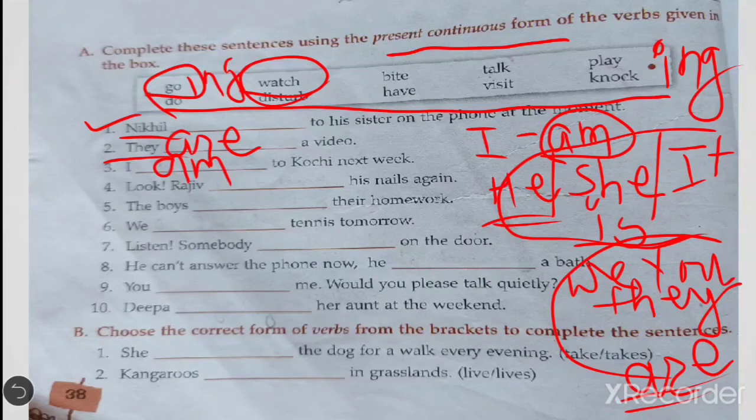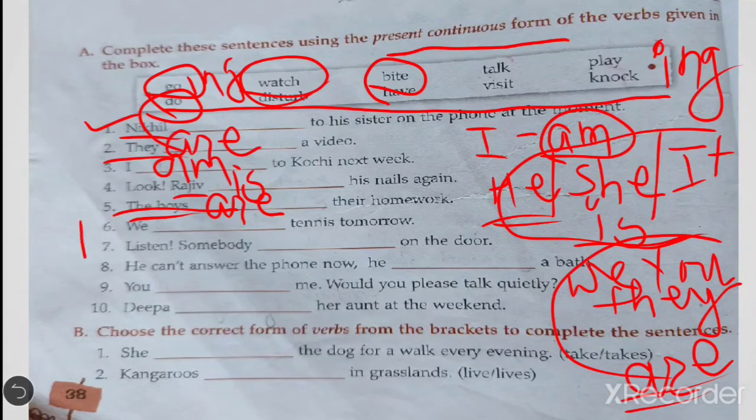Look, Rajiv dash his nails again. Now Rajiv is the name of a boy, so once again is. Biting his nails again. The boys is more than one, so that's why are. Doing their homework. So what will come? Doing their homework. Now students, this fifth blank, try to do it yourself.